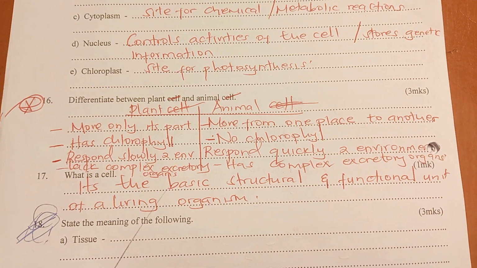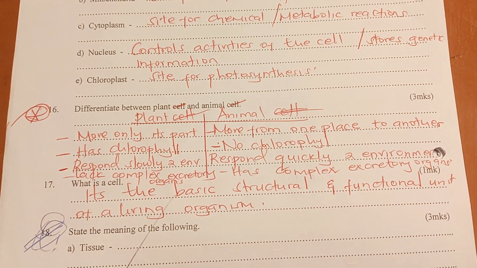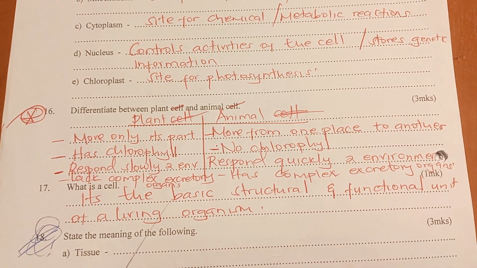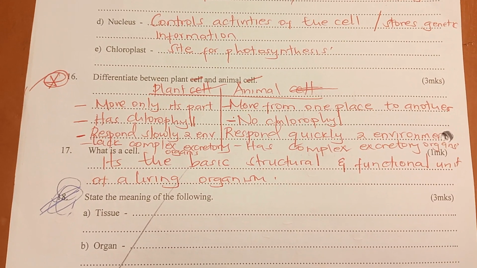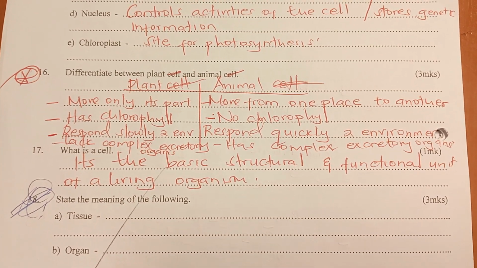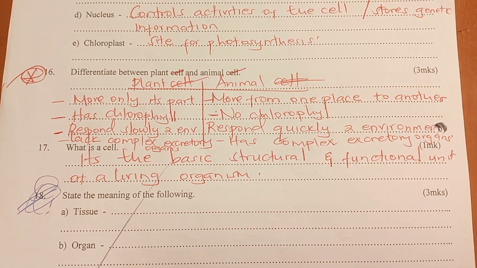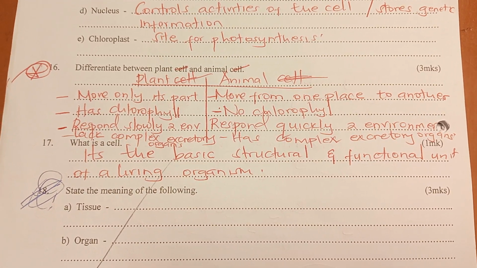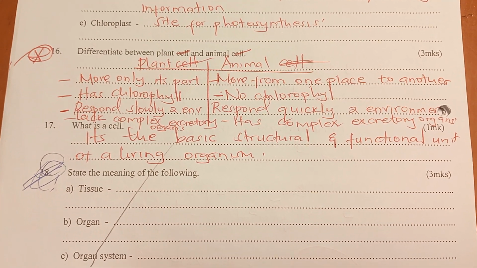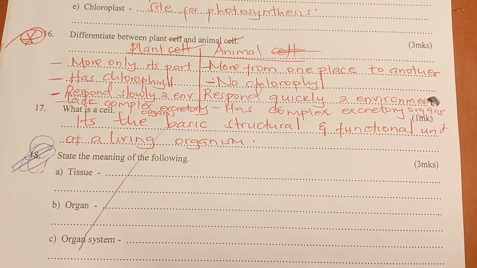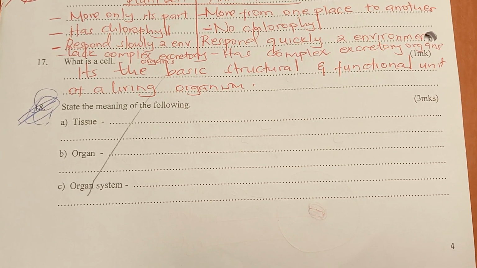Differentiate between a plant and an animal. So a plant only moves its parts, where an animal moves from one place to another in search for food and pasture. Also mates, escape from predators, or drought and famine. Plant has chlorophyll, animals do not have chlorophyll. Plant responds slowly to changes in environment. Animals respond quickly to the changes in environment. Plant lack complex excretory organs, where animals have complex excretory organs.